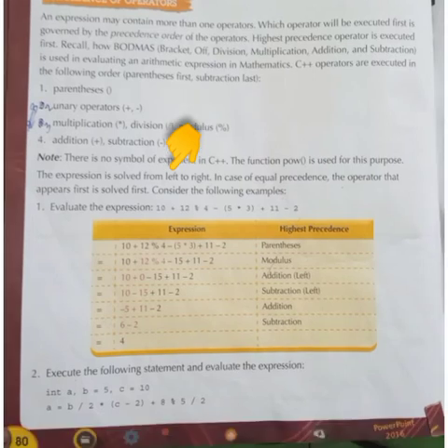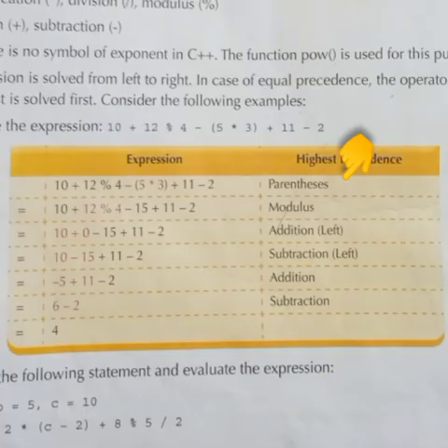Okay, so first one, evaluate the expression 10 + 12 % 4 - 5 * 3 + 11 - 2. Look at the first line: 12 modulus 4 minus 5 asterisk 3 plus 11 minus 2. The first preference goes to parenthesis. There is none here. Highest preference goes to parenthesis.